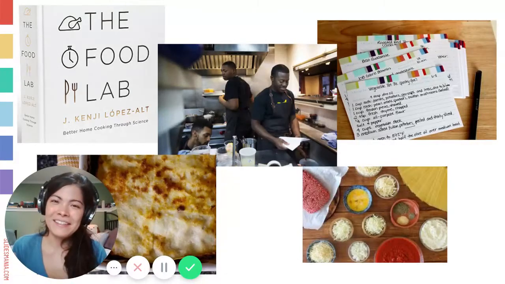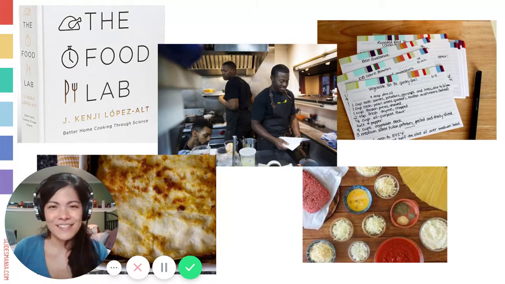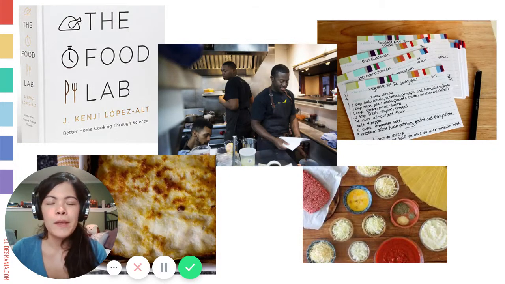Some people are really good cooks and they can just throw things together and it works out. But at least I need to start with a recipe that's going to tell me what ingredients I need and what steps I need to follow. So we're starting with a recipe.